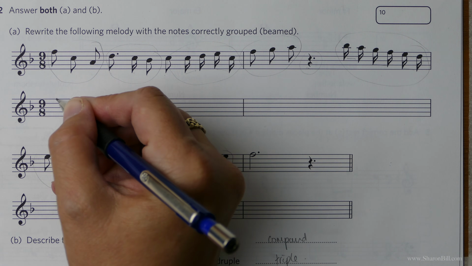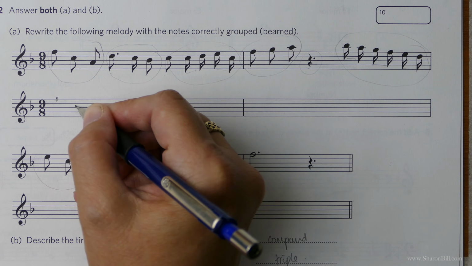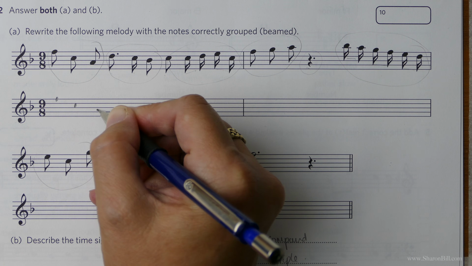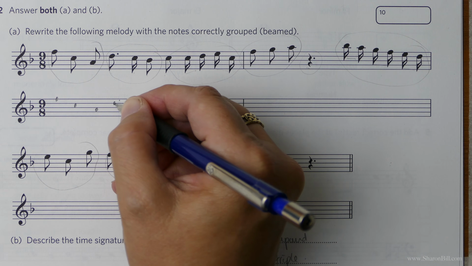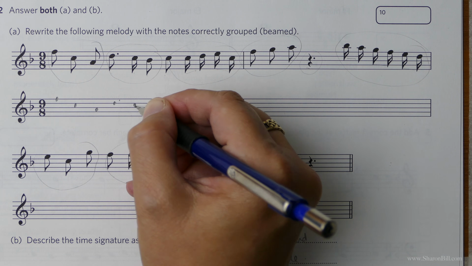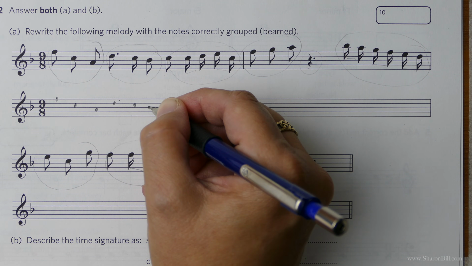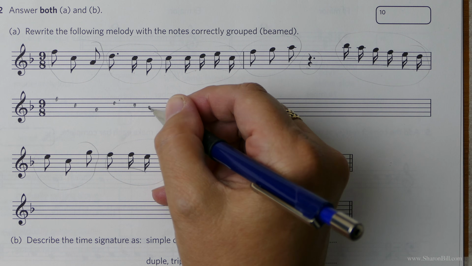So I'm just going to get the note heads in. You can do this in any order you like now. But I'll perhaps go a bar at a time just to break the monotony. Yeah, that's right.